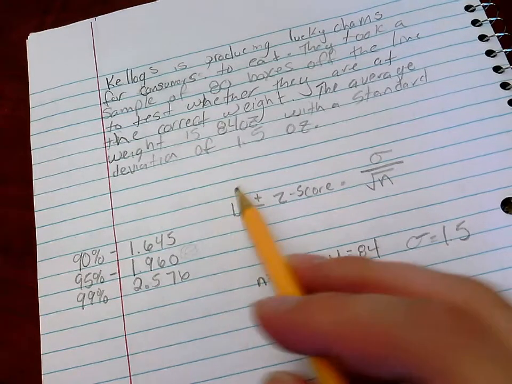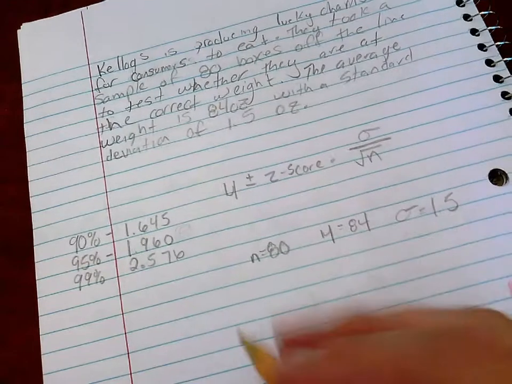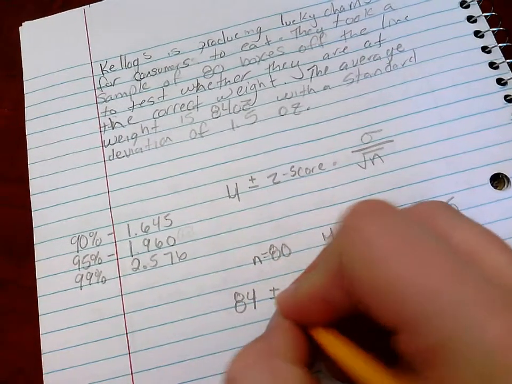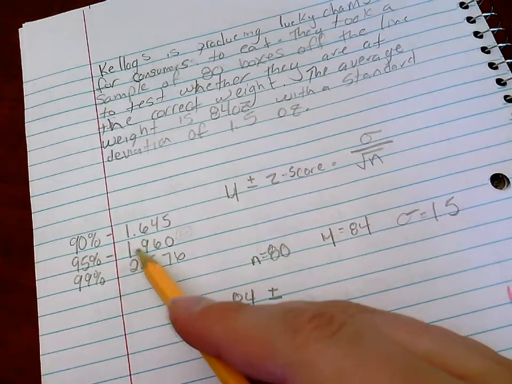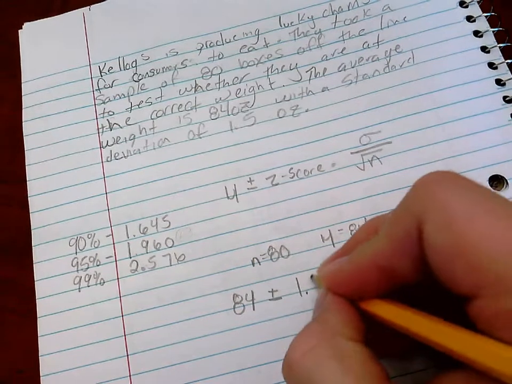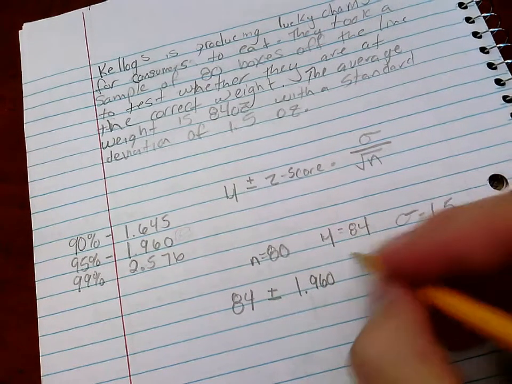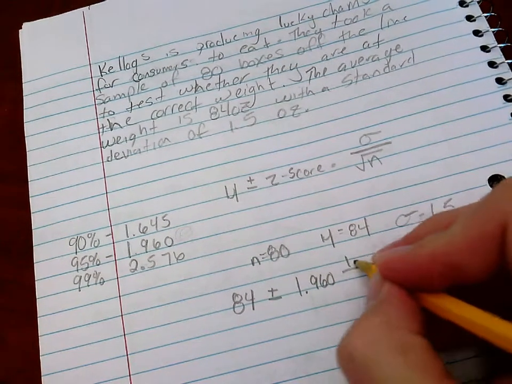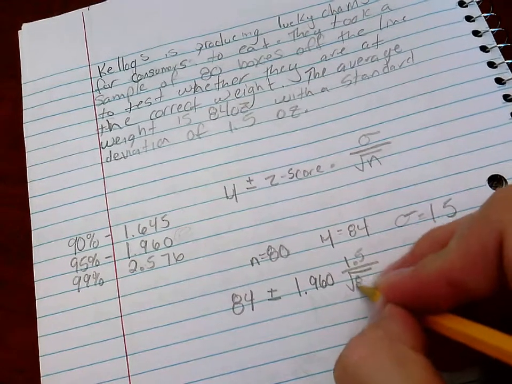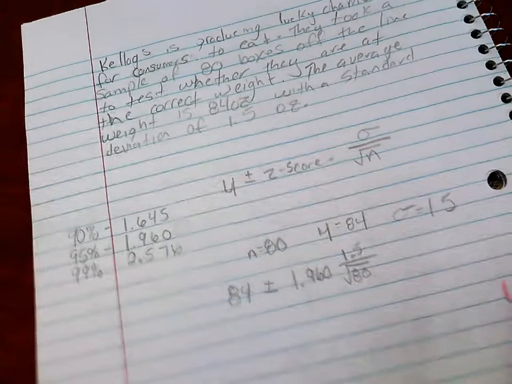So let me show you what I mean by that. We have this mean right here, so we're going to first put the 84 right there. We're going to put plus or minus. And since we're doing a 95th percentile, the z-score is going to be 1.960. The standard deviation is 1.5. And then this should be the square root of 80. Okay?